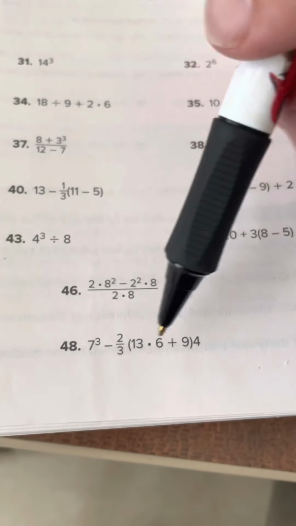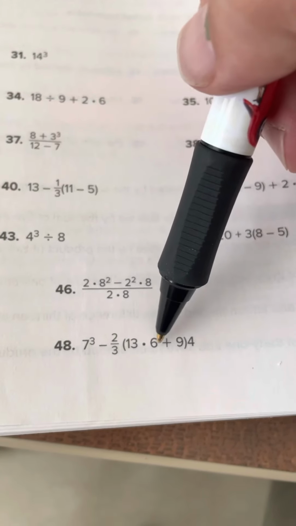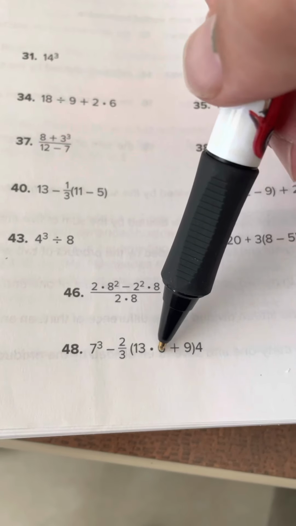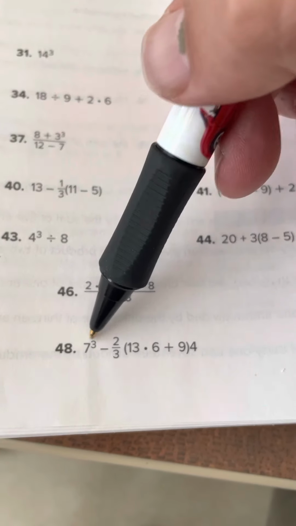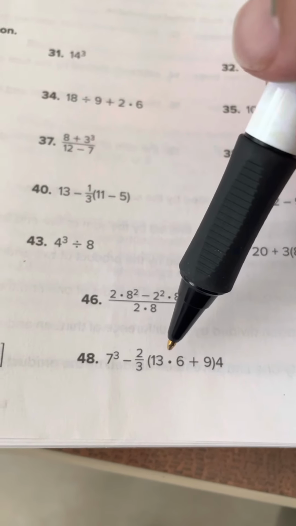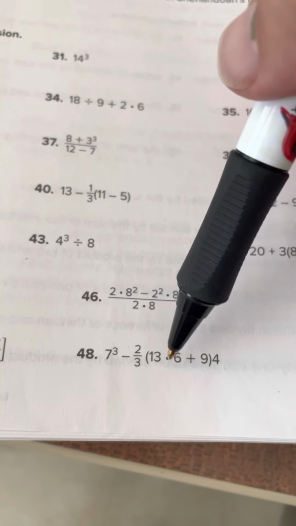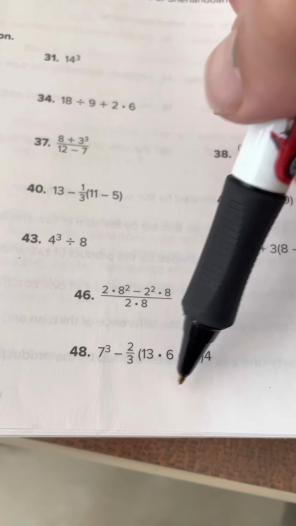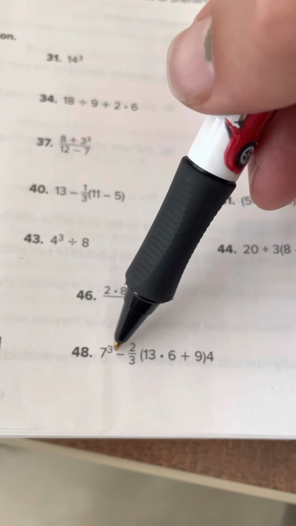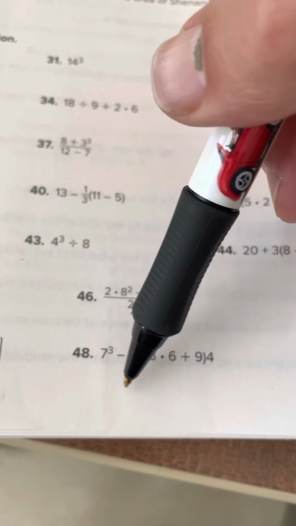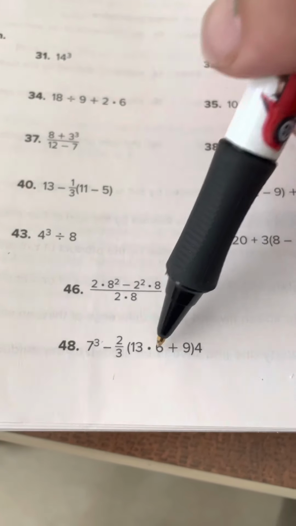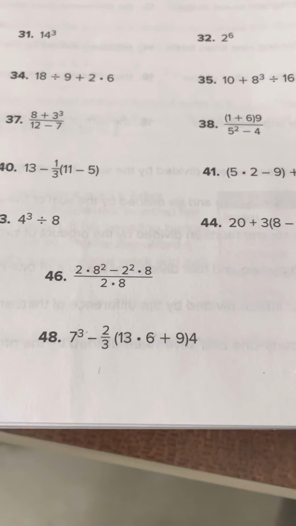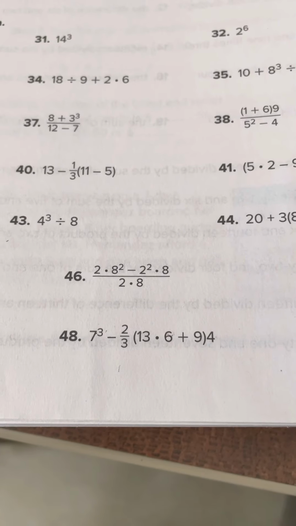And then lastly, before I get to number 53, if you take a look at number 48, once again, you're going to do the multiplication inside the parentheses. So you work the parentheses before you work the exponent, okay? So we're going to multiply this and then add that 9, finish that parentheses off, and then you could do the 7 to the third power, whatever that is, minus 2/3 times this amount times 4. And you should get your answer.